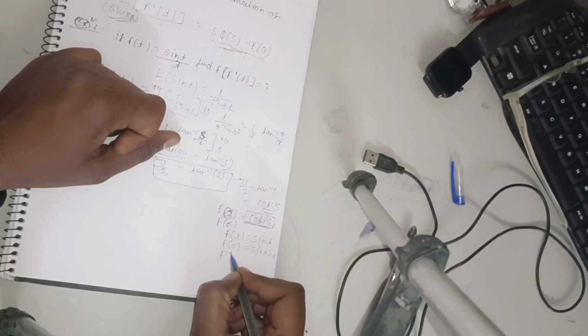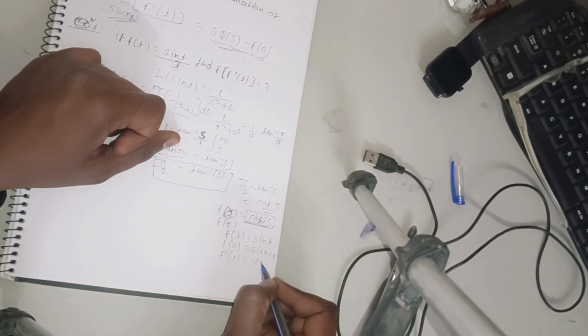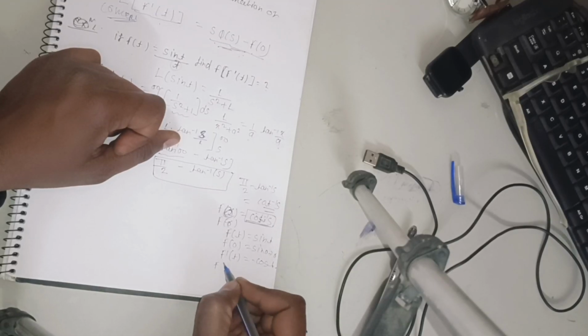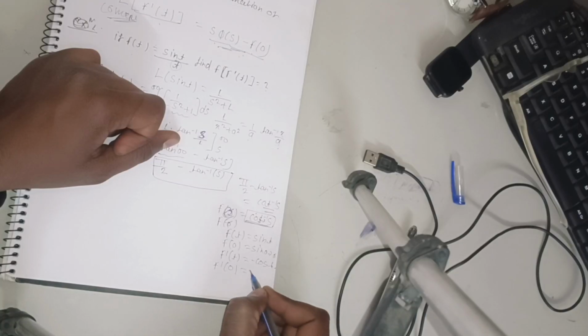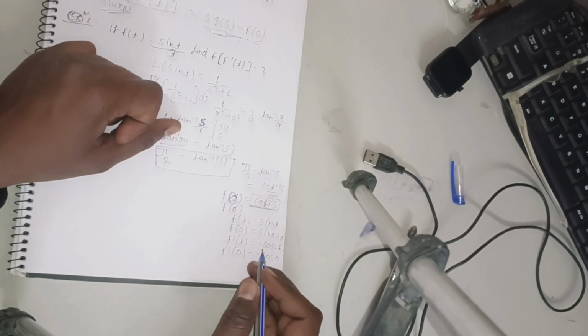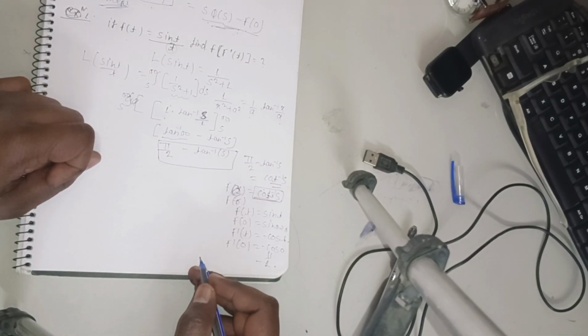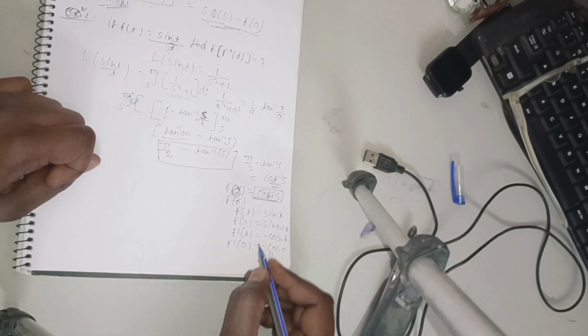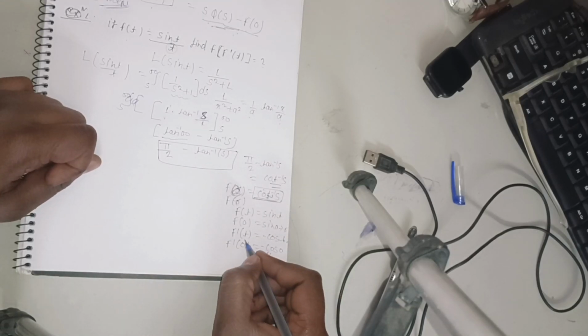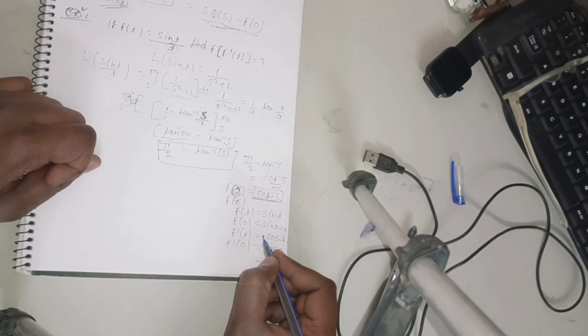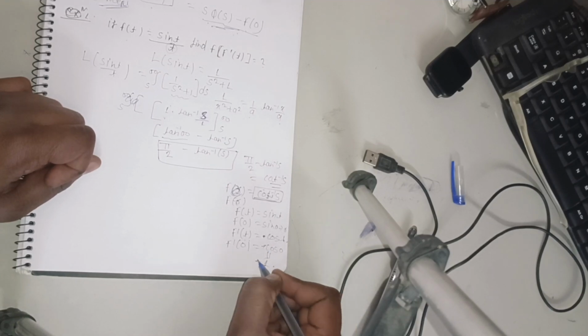And f dash t is cos t, so f dash 0 is... sorry, differentiation of sine is simply cos, not minus cos, so 1 only.